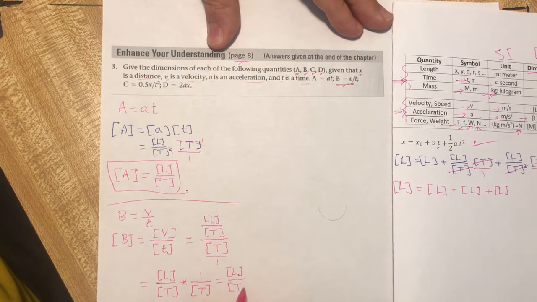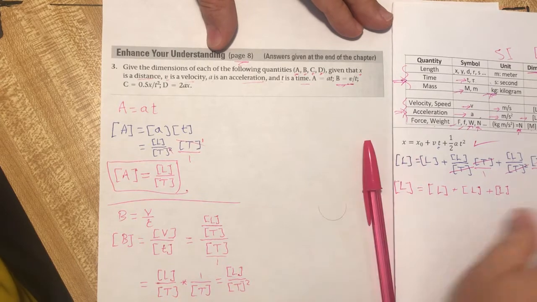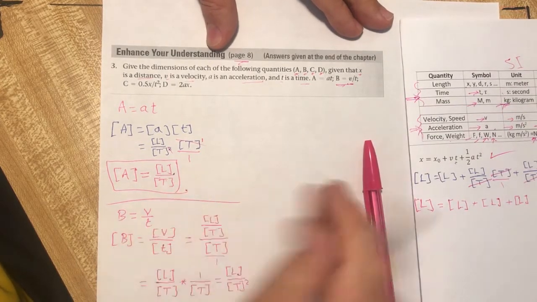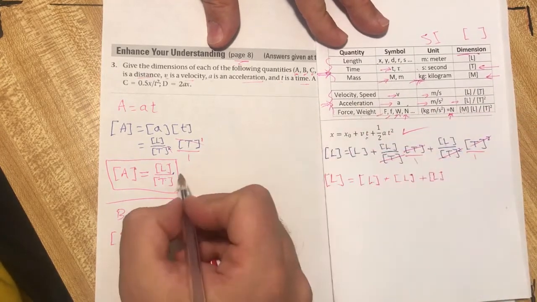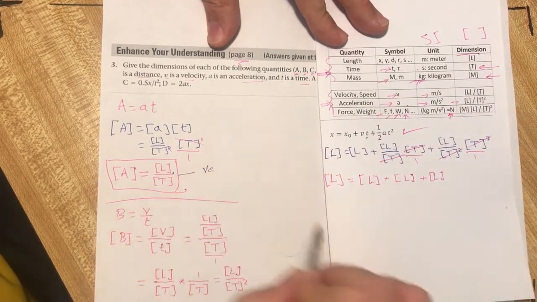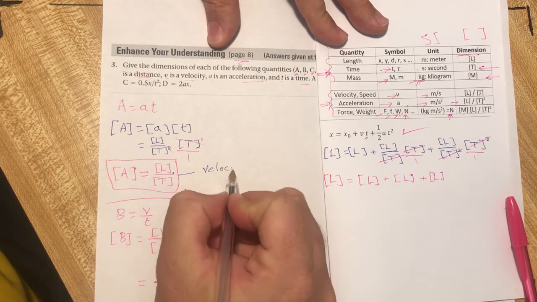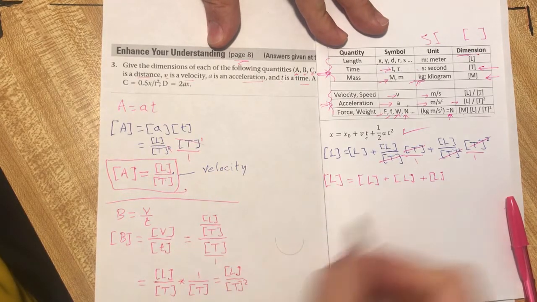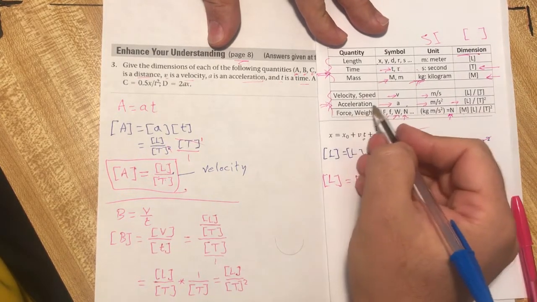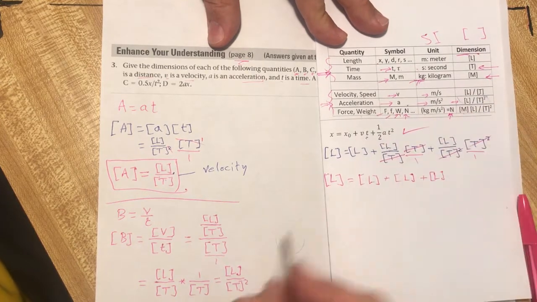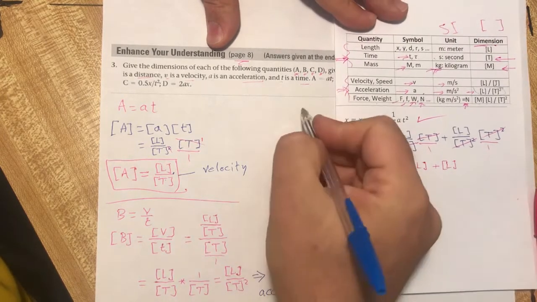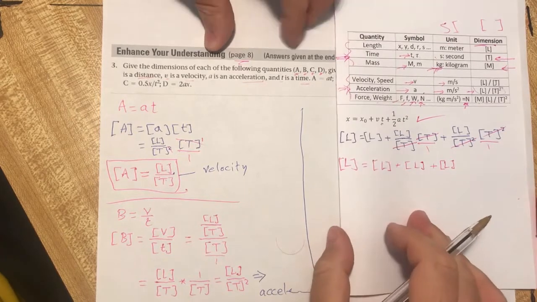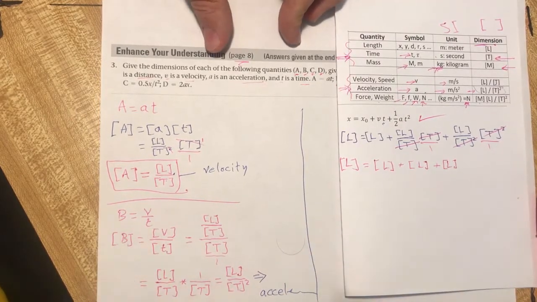over squared time. Look at this one: length over time, from the table, is a velocity or speed. This is velocity. This, from the table, is acceleration. Okay, I can expect what the sample is denoted to.